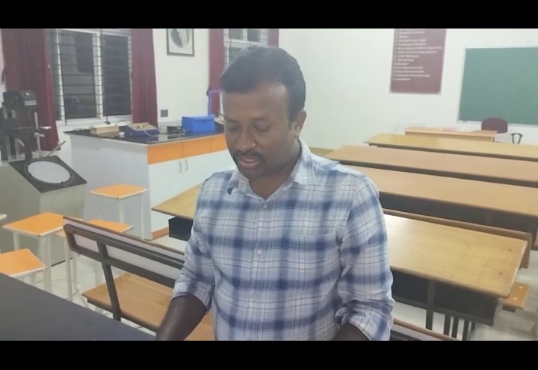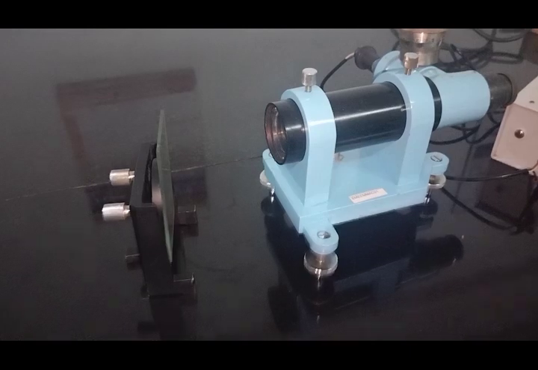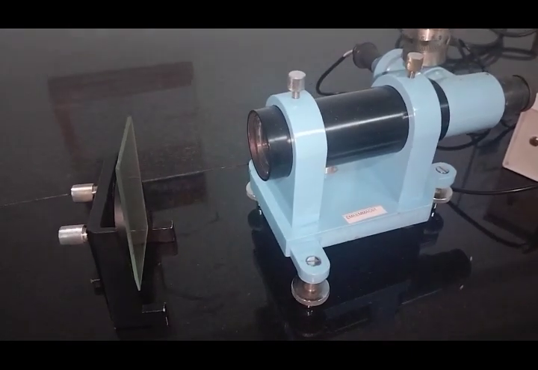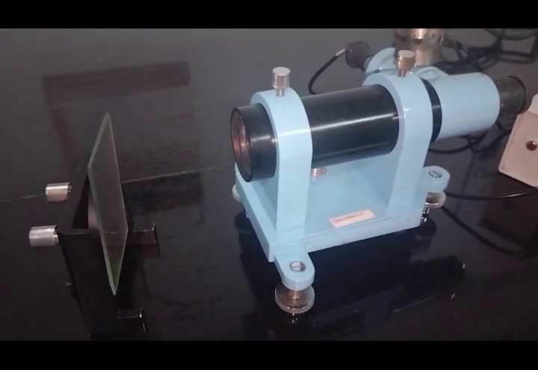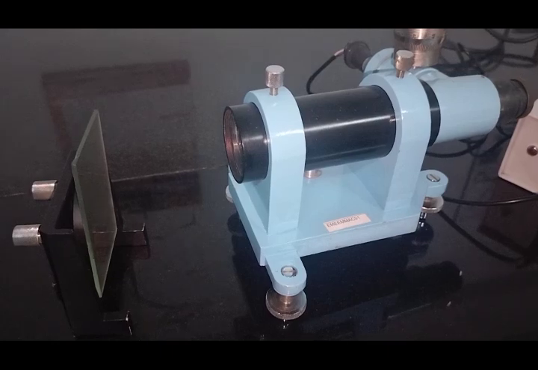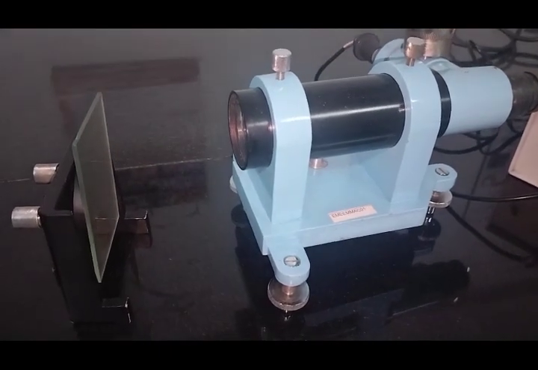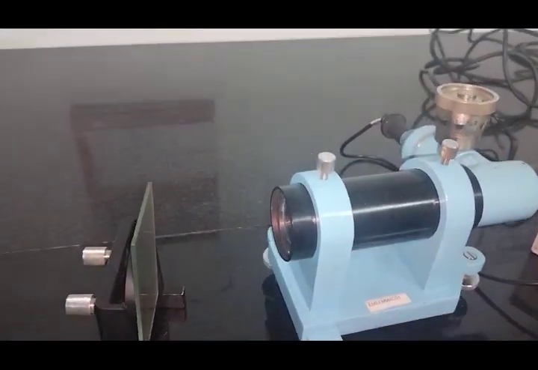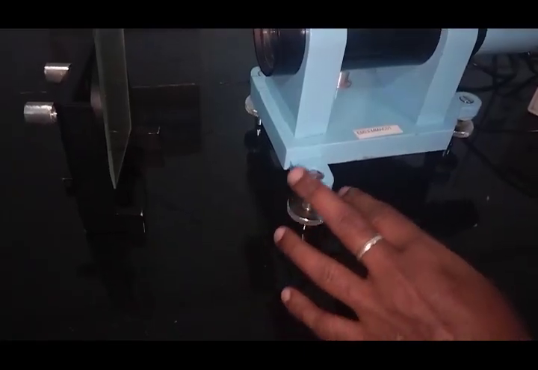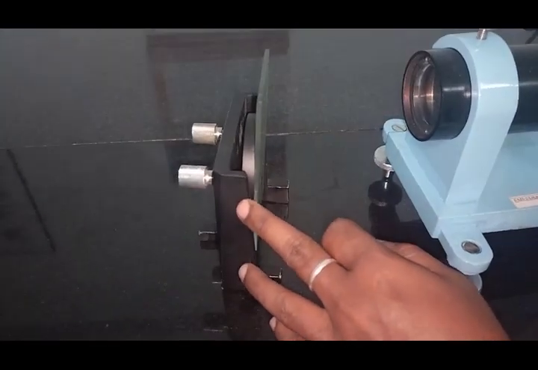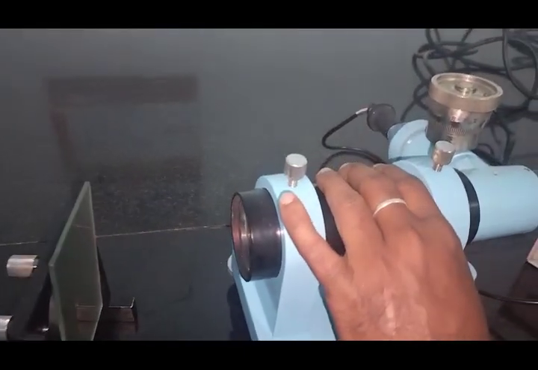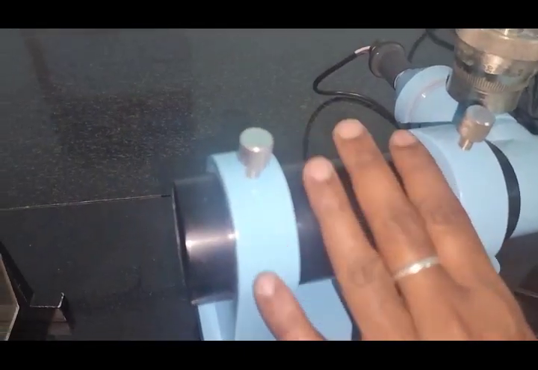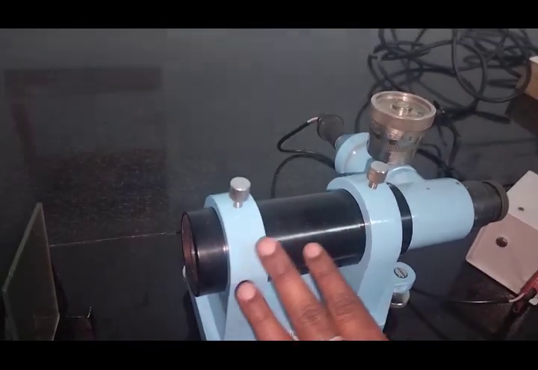We discussed the experiment topic of measurement of straightness and flatness using an autocollimator. The aim of this experiment is to measure the straightness of a given specimen using a two-axis autocollimator. The apparatus required are the autocollimator unit, a plane reflector, and an optical scanner. These are the apparatus required for using the autocollimator.